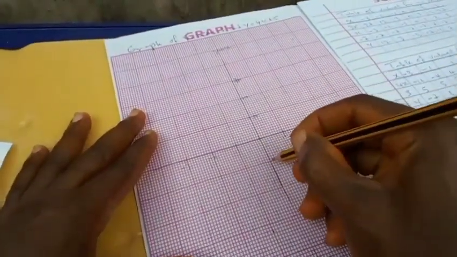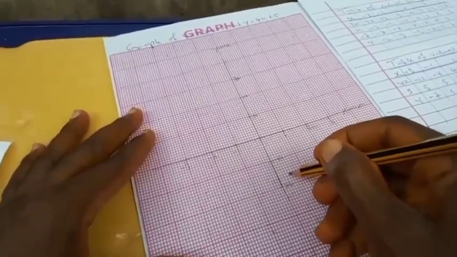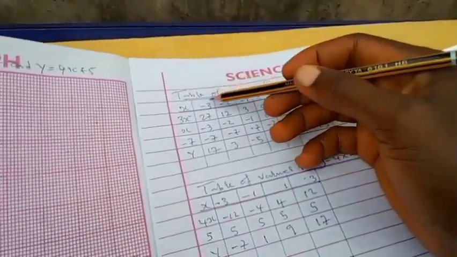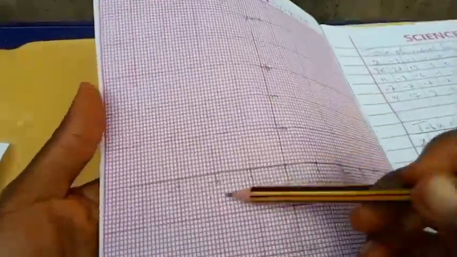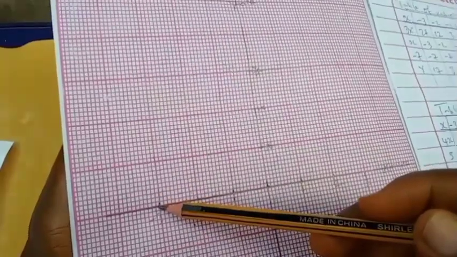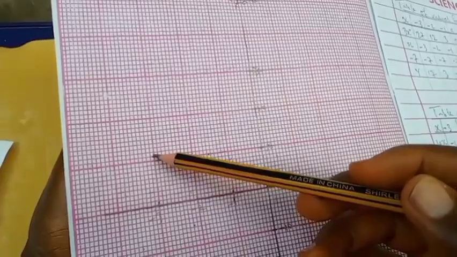And then down here, minus 10, minus 20. That is the negative part of the y-axis. So here we go. When x is minus 3, y is 17. So I will come here to look for 17. So this is minus 3. And if you look here, from here to here, here is 10, 11.